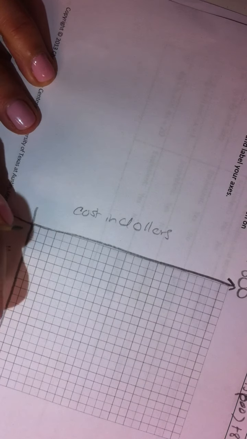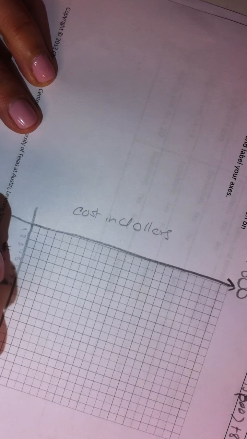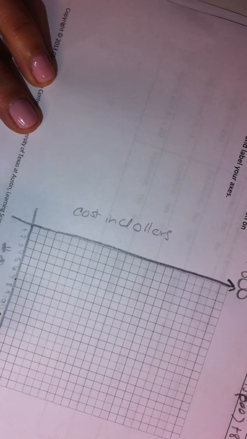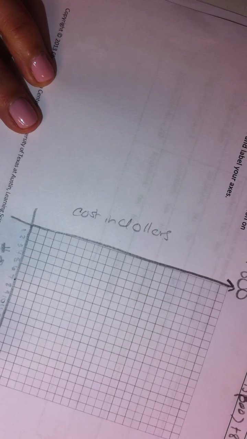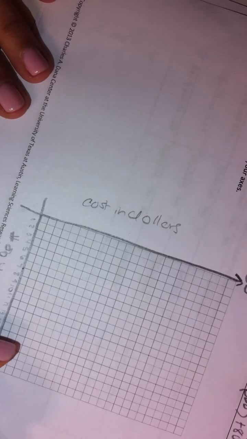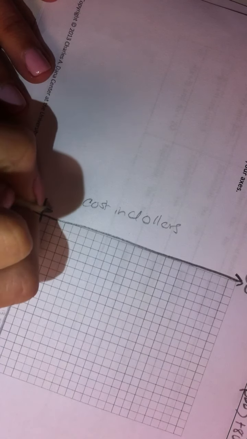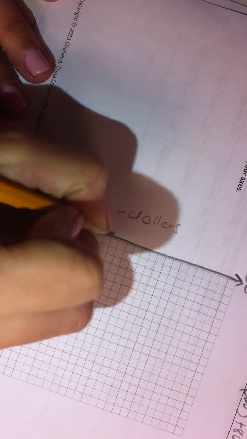Let's just do it by ones and we'll see what it comes out like. 1, 2, 3, 4, 5, 6, 7, 10, 12, 13, 14, 15, 16, 17, 18, 19, 20. We'll just extend the line up. Now the cost in dollars, let's go up by 50s. So 150, 200, 250, 300, 350, 400.